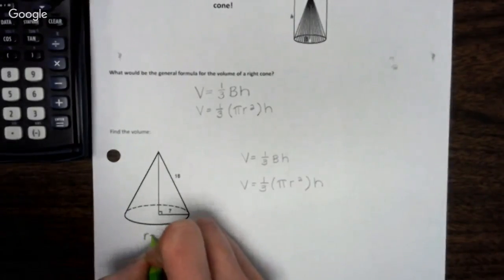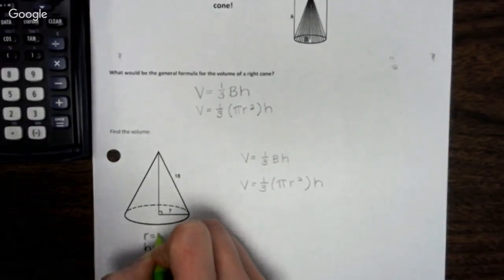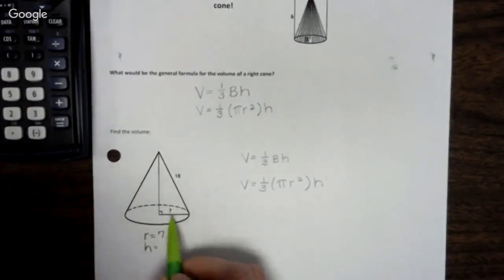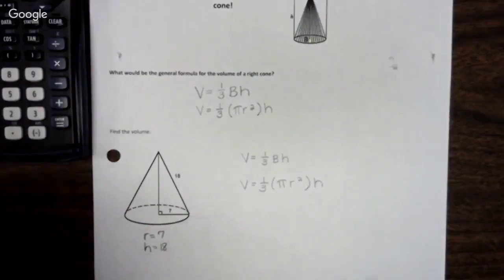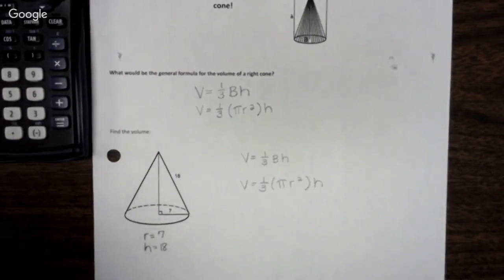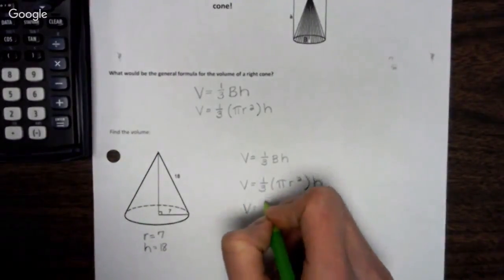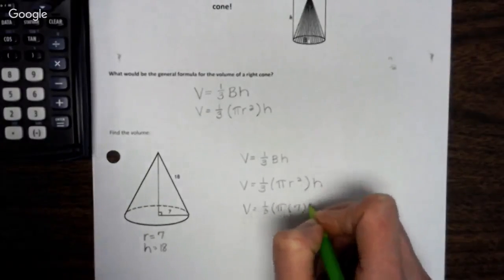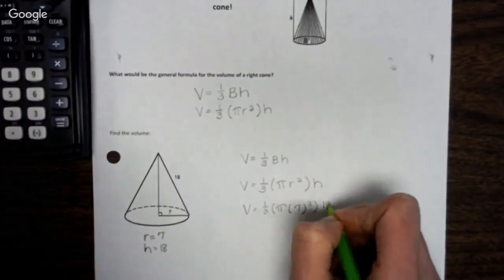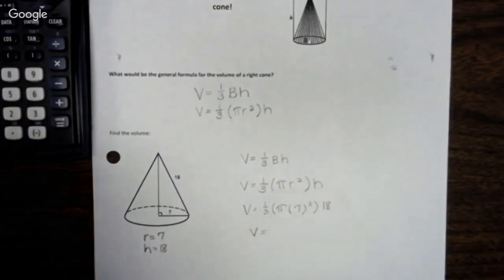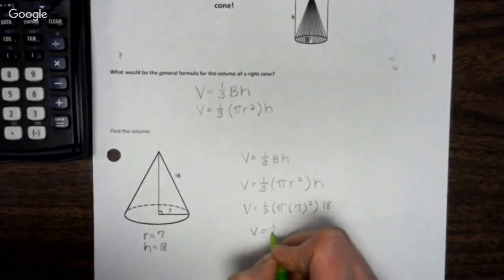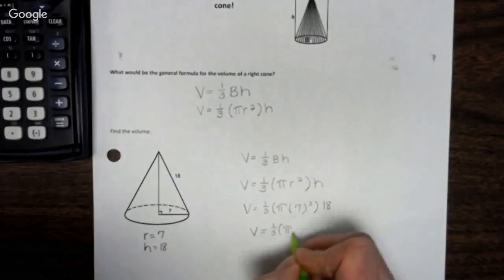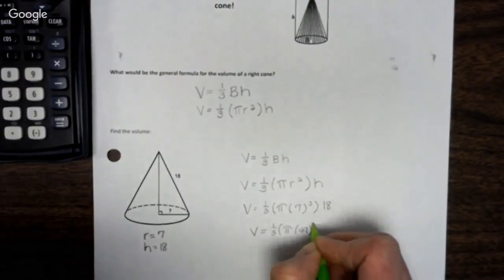Now we need to know the radius and we need to know the height. The radius of this circle is 7. The height is 18. So 1/3 times pi times 7 squared times 18. Let's do the exponents first. So 7 squared gives us 49.